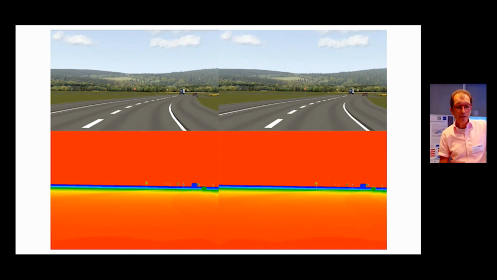On the bottom of these images, the ground truth is displayed, and here it's a common visualization of the depth from the near plane up to the infinity, from hot red color into cold blue color.